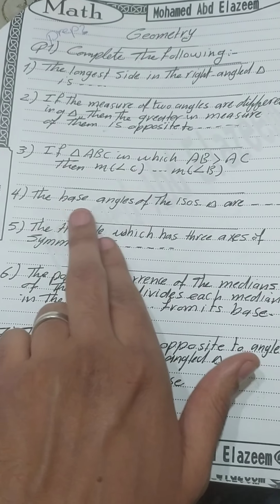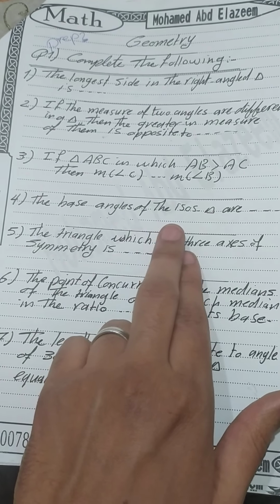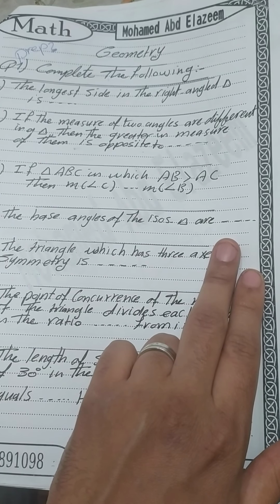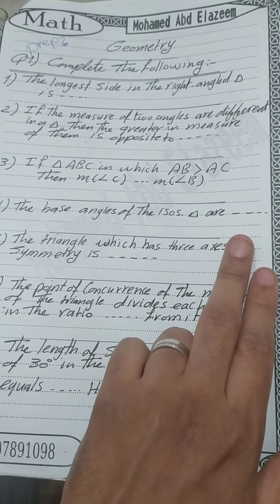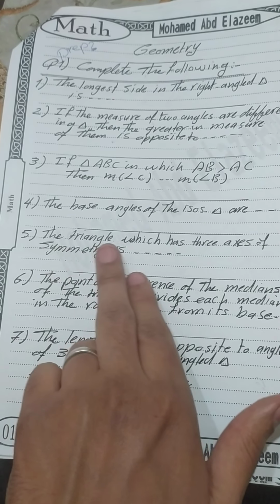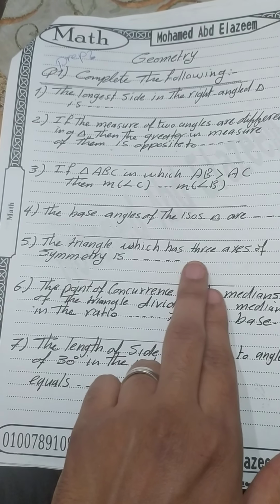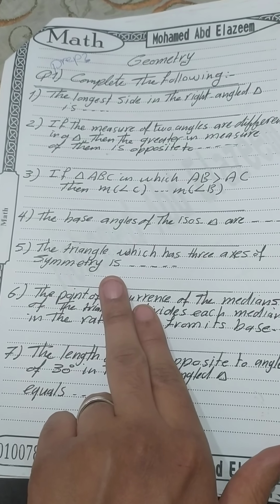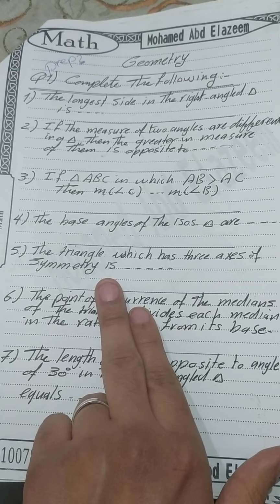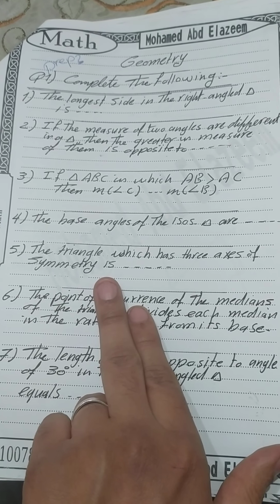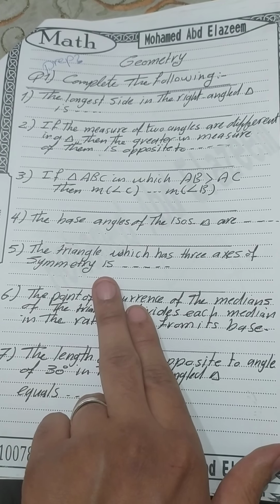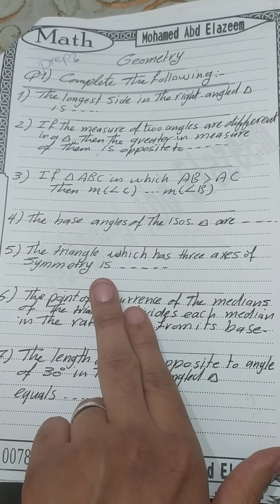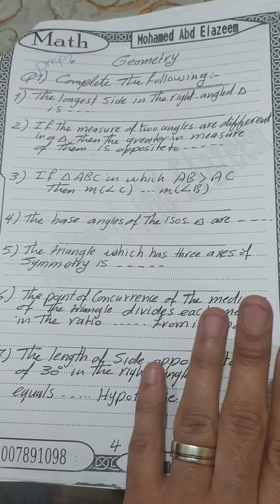Number 4. The base angles of the isosceles triangle are congruent. Congruent means that they are equal in measure. Number 5. The triangle has 3 axes of symmetry. Yes, the triangle which has 3 axes of symmetry is the equilateral triangle, and the isosceles triangle has 1 axis of symmetry, and the scalene triangle hasn't any axis of symmetry.